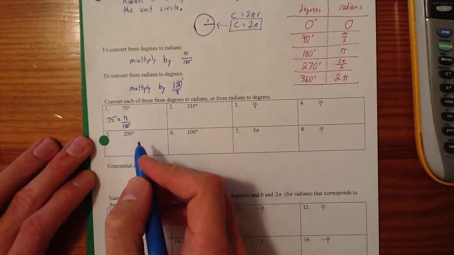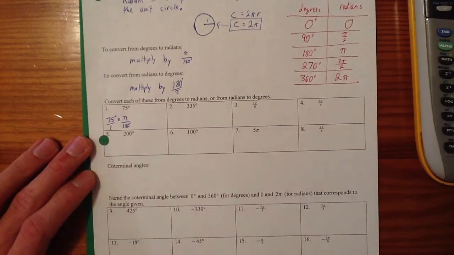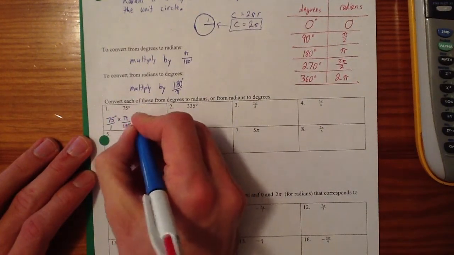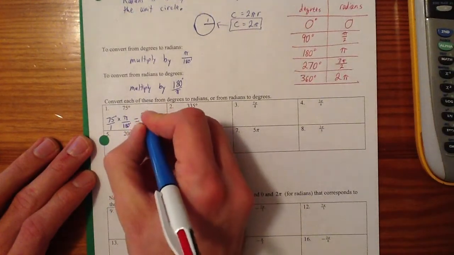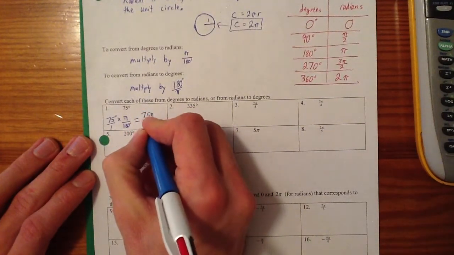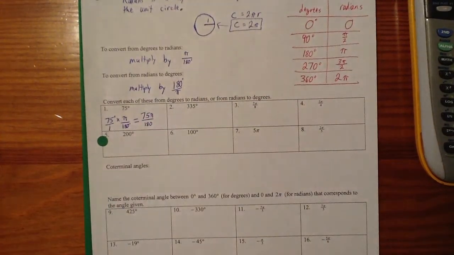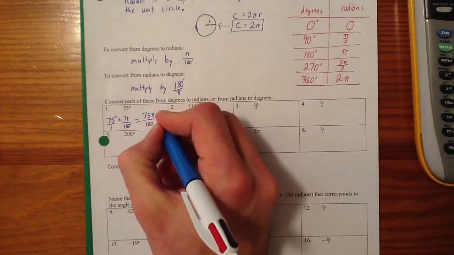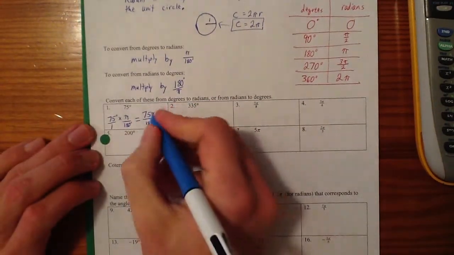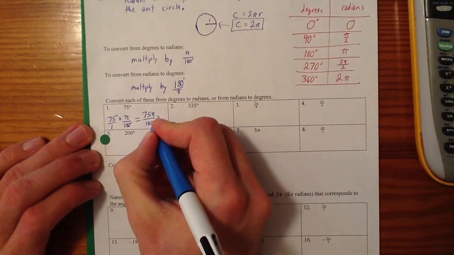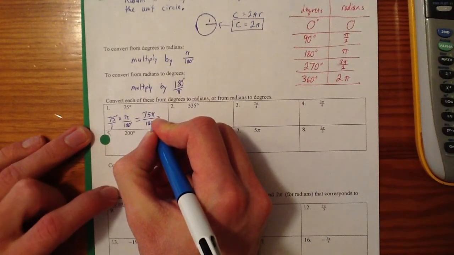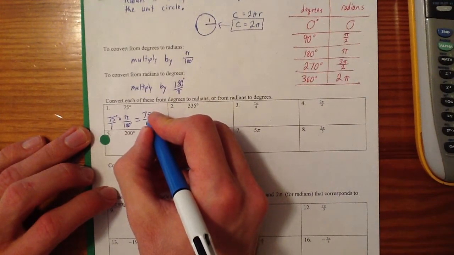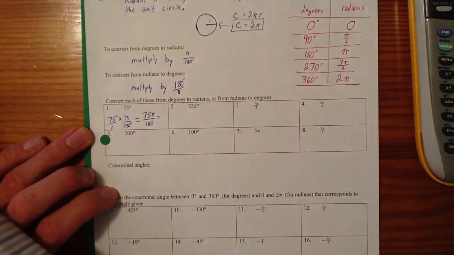What I recommend you do instead is this. Let's put that over 1, and we are going to multiply straight across. We have 75 pi divided by 180. And then we reduce our fraction, just like you've been reducing since elementary school. What number goes into 75 that also goes into 180? Hopefully you're thinking of the number 5. 5 goes into 75 15 times. 5 goes into 180 36 times.